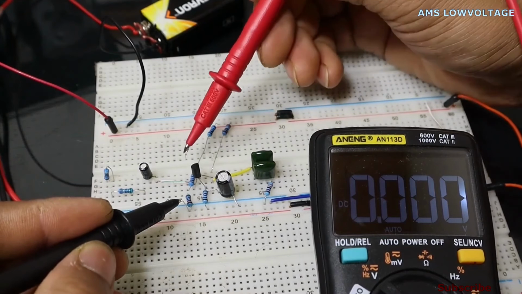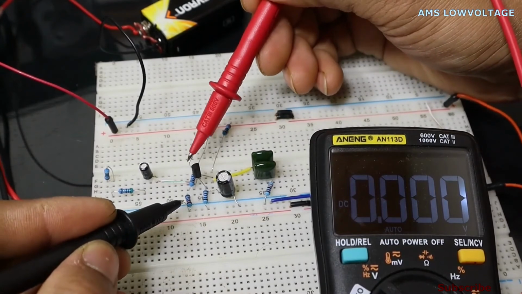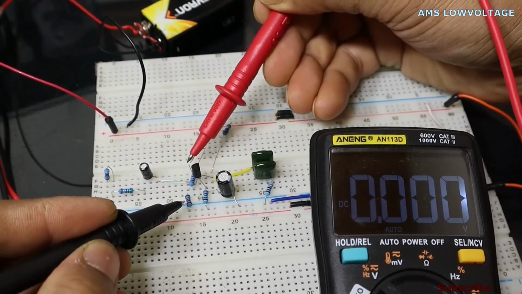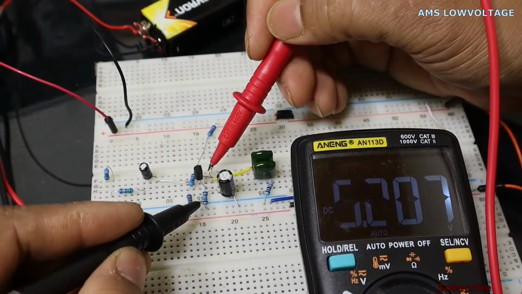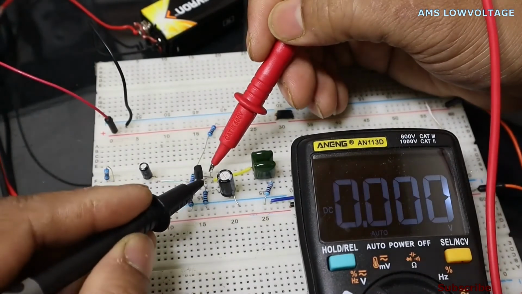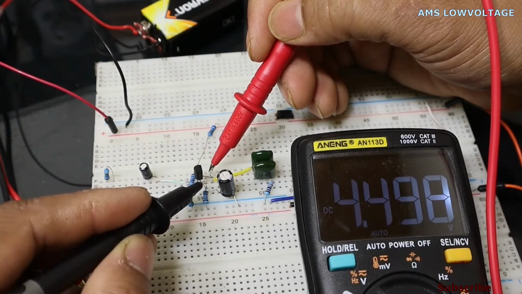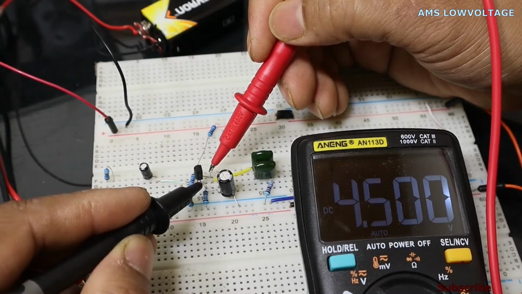And VB is 1.400 volt at this point. So the actual value of VCE is 4.49 volt. That means the transistor is in the forward active region.